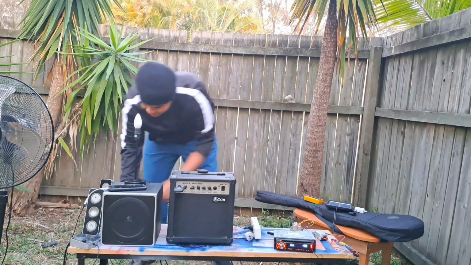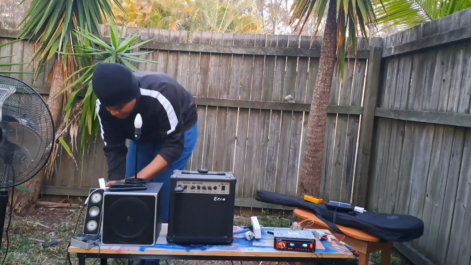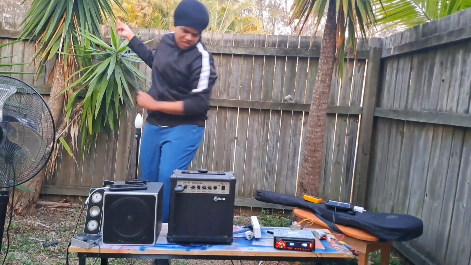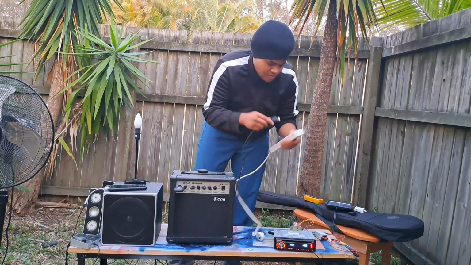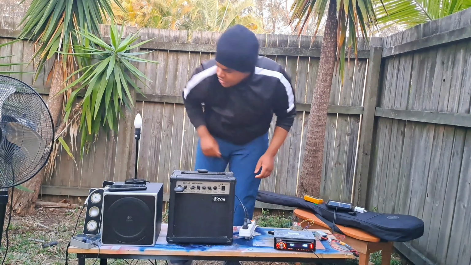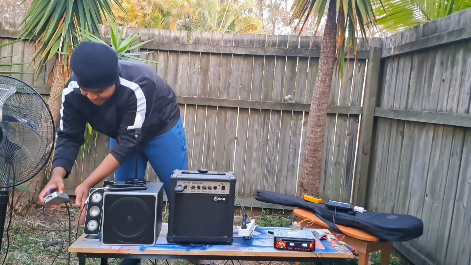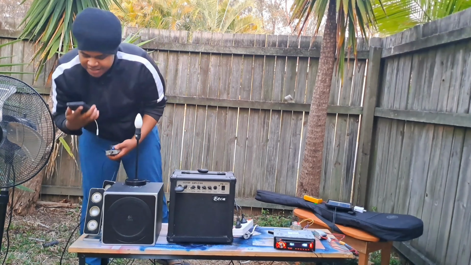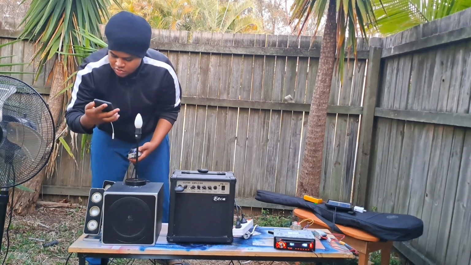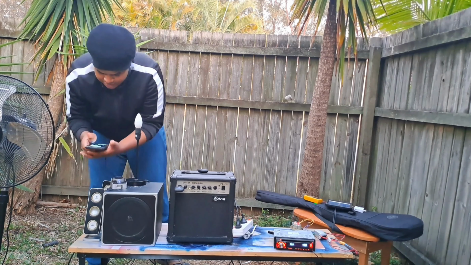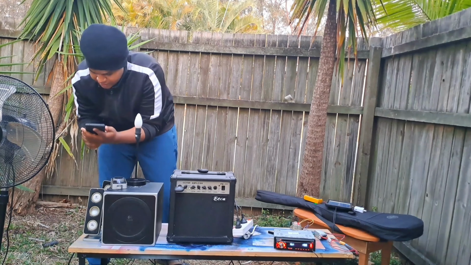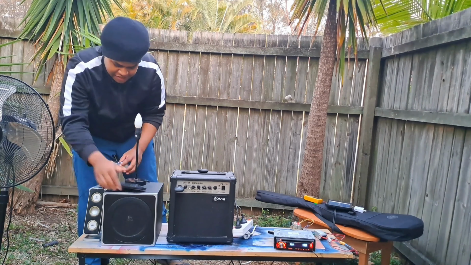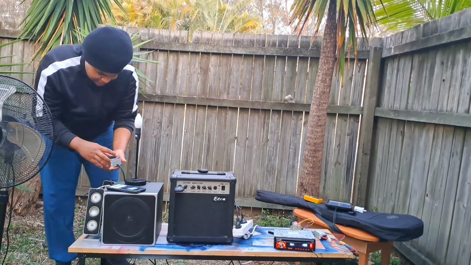Okay, I'm gonna take the power cord of the subwoofer and connect it to the power strip. There we go, it's connected. And look at that. The transformer can power up the subwoofer. I'm gonna play a song now. Let's see. Go. I'm playing a song and let's see if it works.